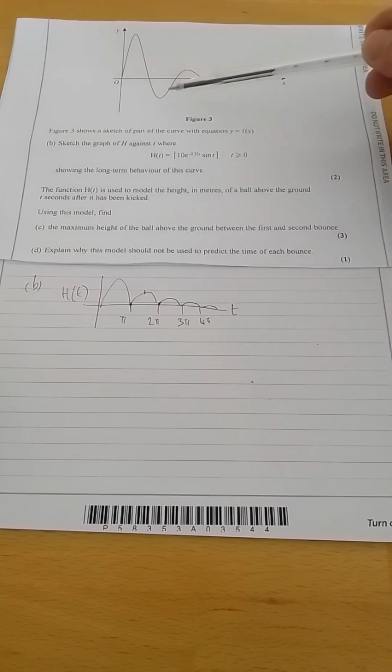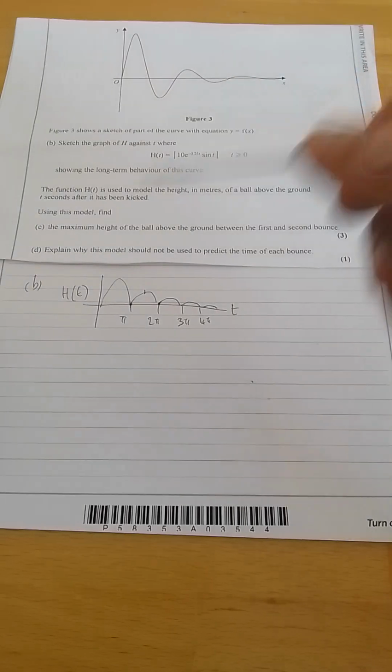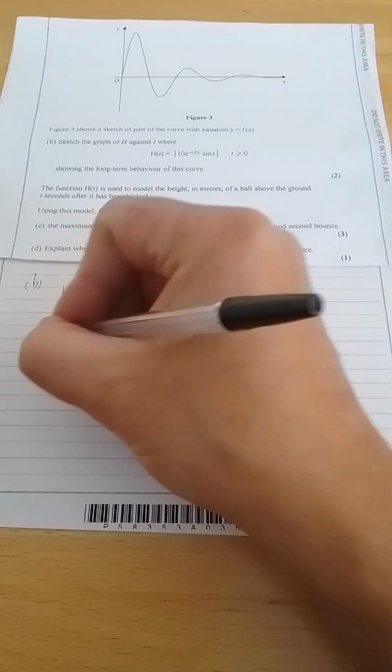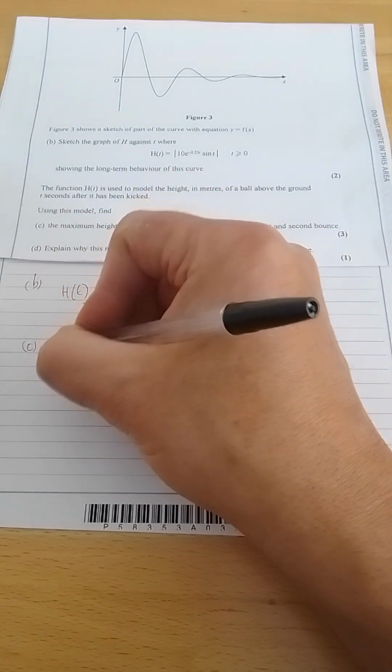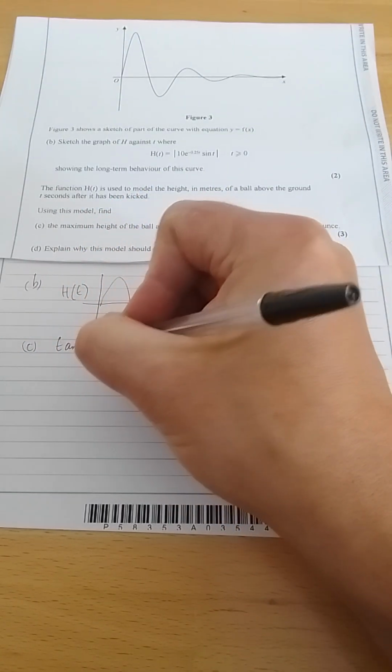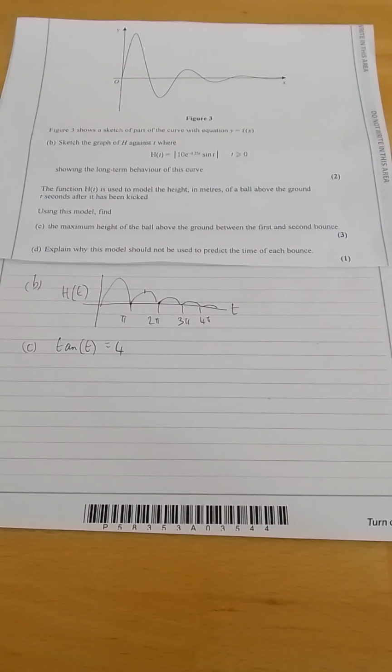So we know that on this second bounce here, f dash of x would be equal to 0, or h dash of t would be equal to 0, and at any of these turning points, tan of x or tan of t is equal to 4, which is the result we got in part A of the question. So for part C, really all we have to do is solve tan t equals 4. Remember, of course, we're still working in radians.